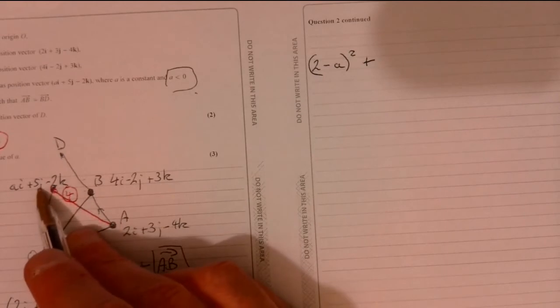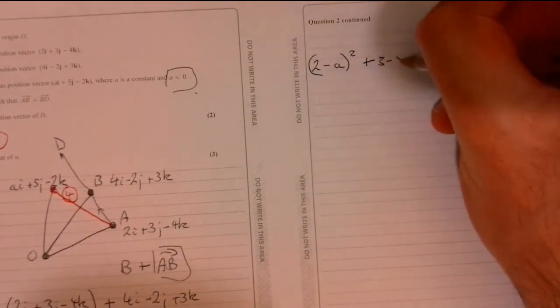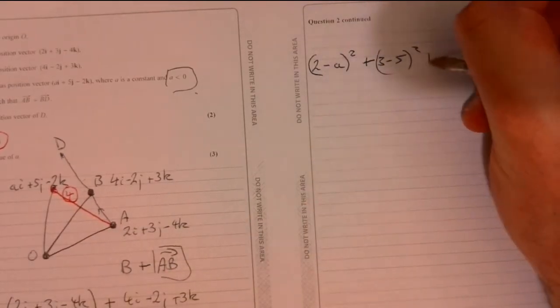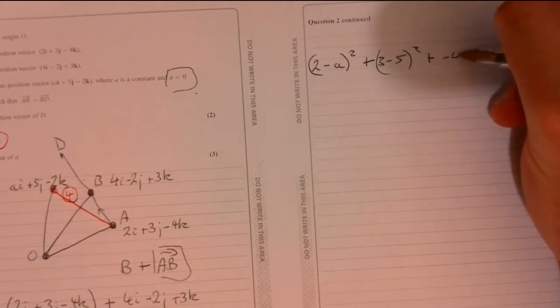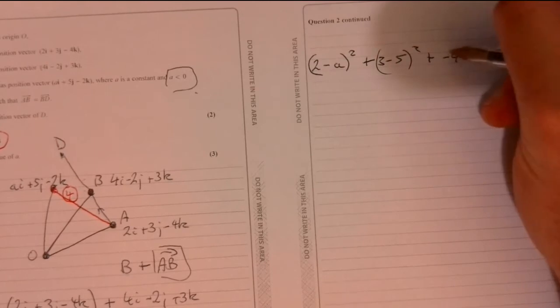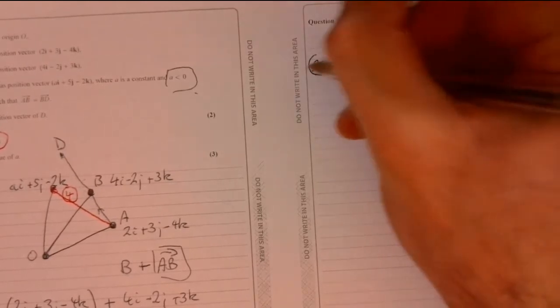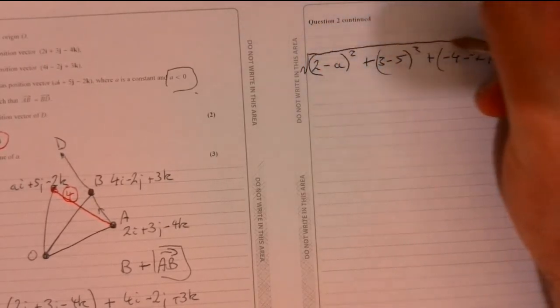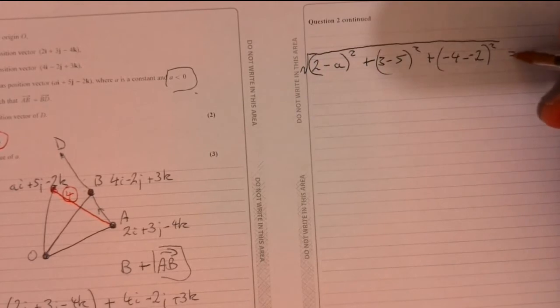So 3 take away 5, square it, and then minus 4 take away minus 2, squared. And we know when we square root that, it should equal 4.